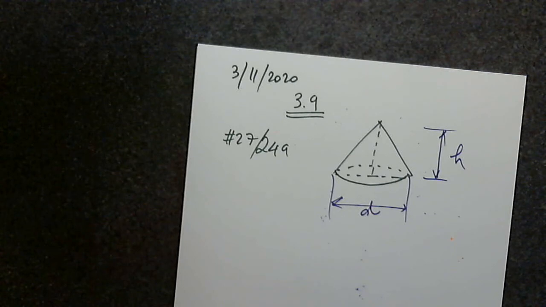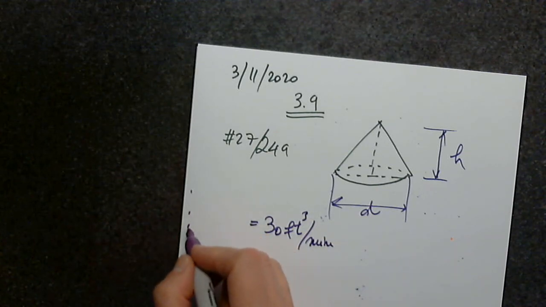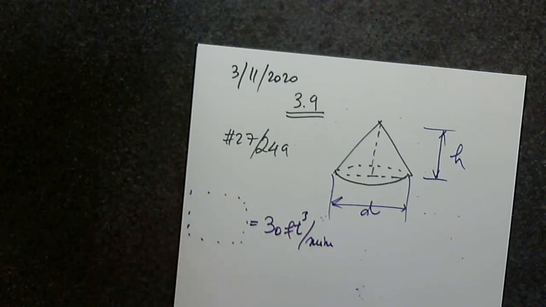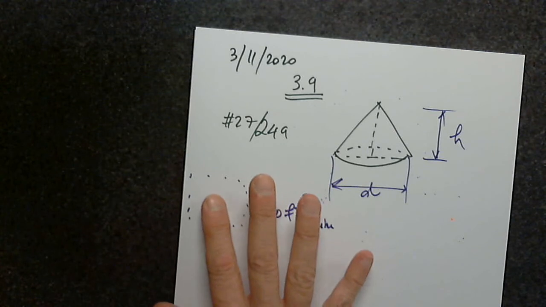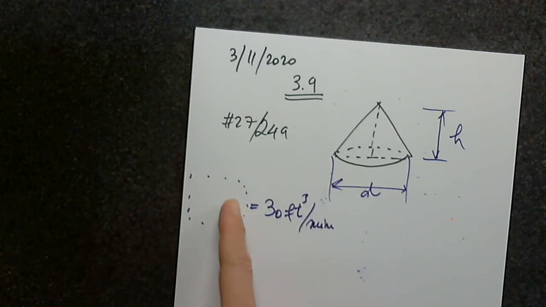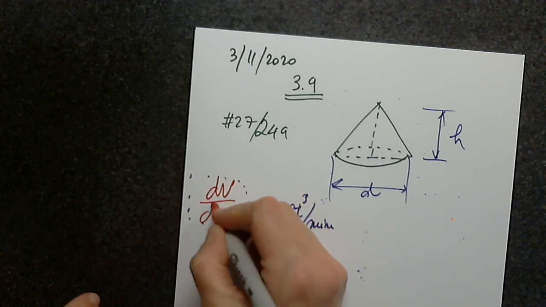Let's read the problem one more time. Gravel is being dumped from a conveyor belt at the rate of 30 cubic feet per minute. What does that mean? What does 30 cubic feet per minute mean? 30 cubic feet of gravel. Yes, what does this represent? I have to write something that is this number. Very good. dV over dt.